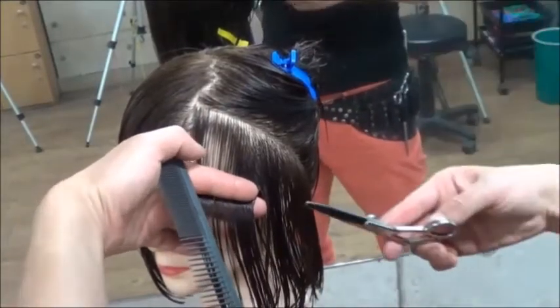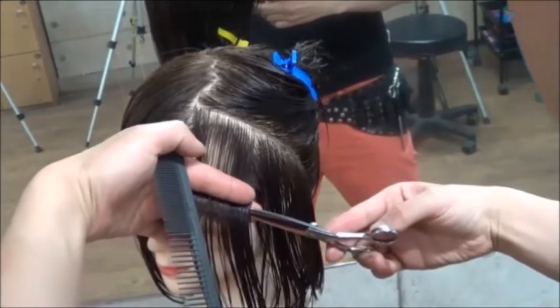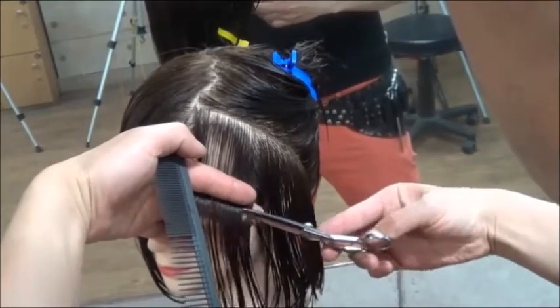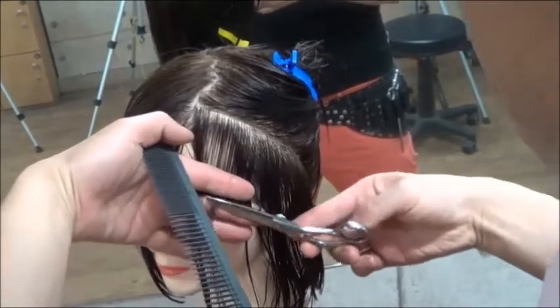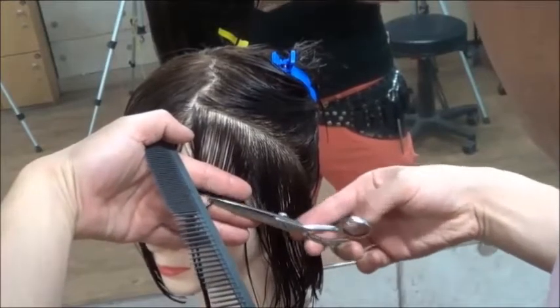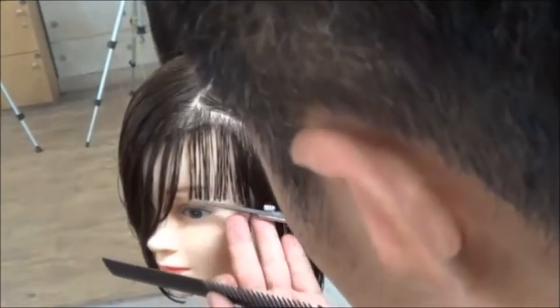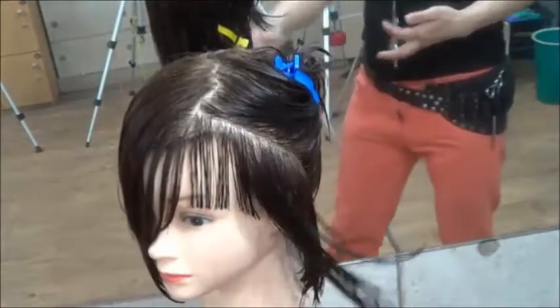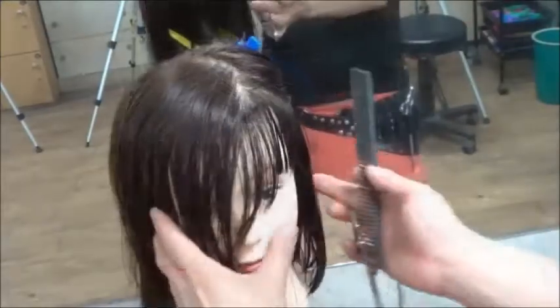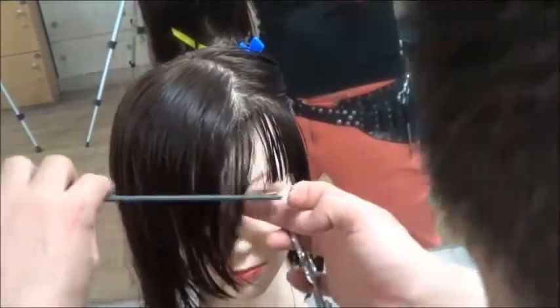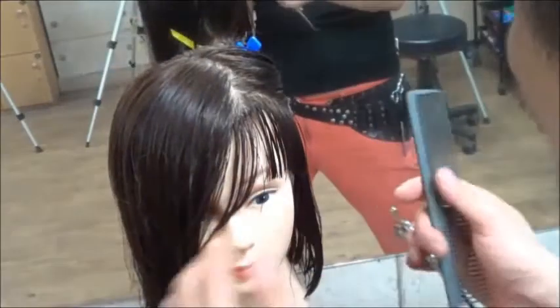And blunt cut, check. Blunt cut. After cutting, please check the settle for the face.